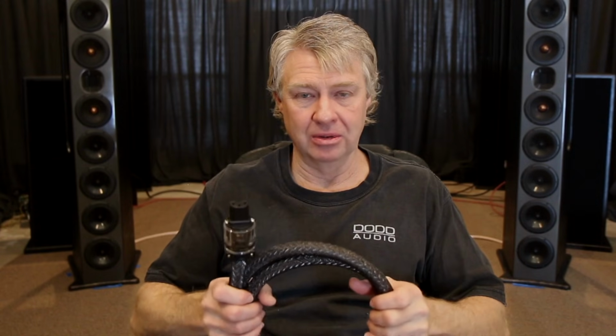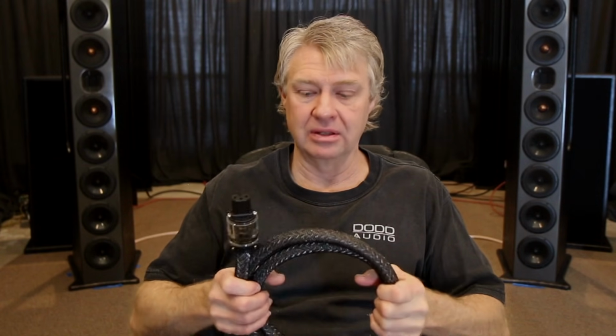This cable, there's a lot involved in making this cable, and there's a lot of man hours involved in the assembly process. And I first thought, well, I'll do the same thing as the speaker cable and offer it as a kit.